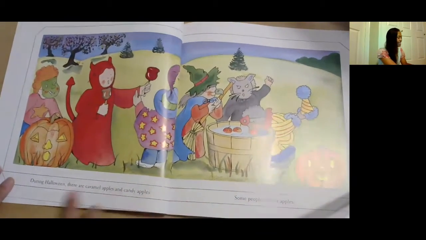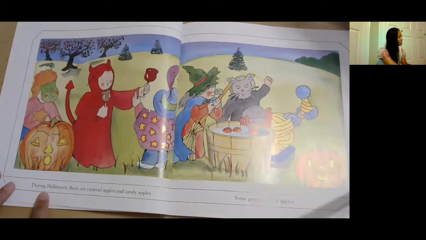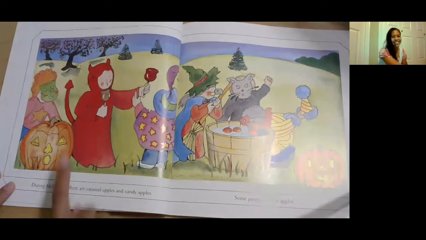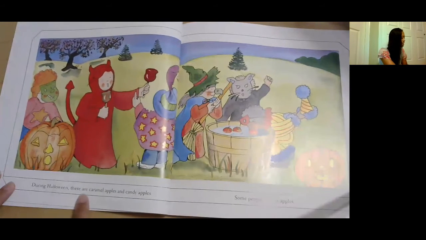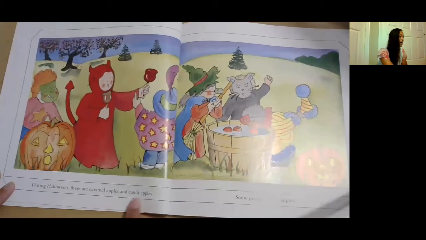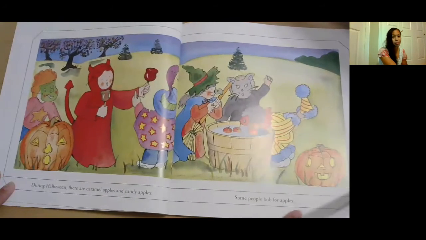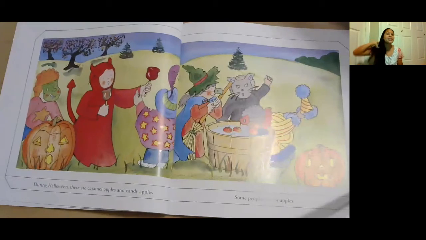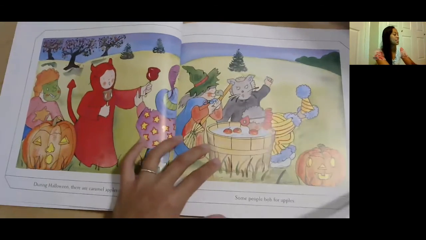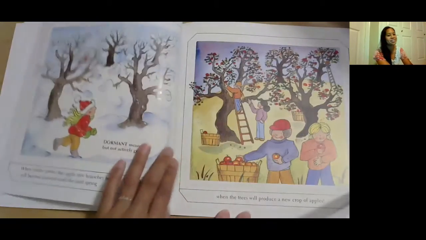Oh, look, it's a holiday. You guys can recognize it. During Halloween, everyone's dressed up. There are caramel apples and candy apples. Some people bob for apples. These are all fun things that you can do with apples, even on a holiday like Halloween.